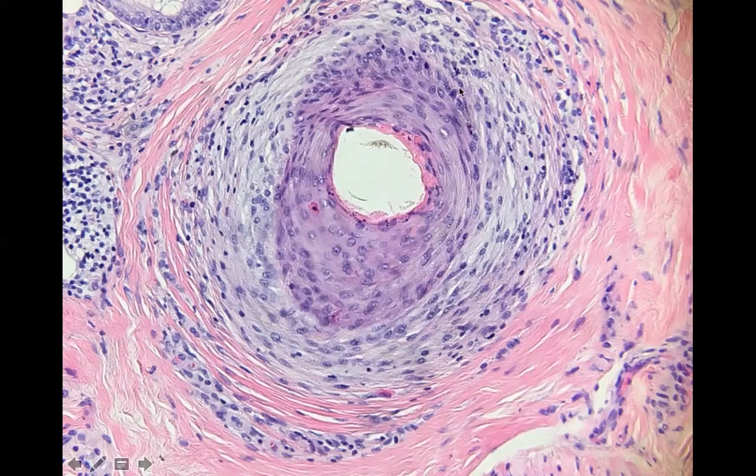And really what this indicates, how this starts, is that your lichenoid inflammation abuts your epithelium just like it does in other lichenoid conditions of the epidermis. But with time, you get these rings of fibrosis and they push the inflammation outward.